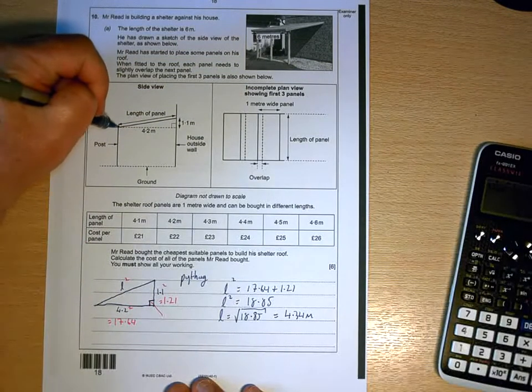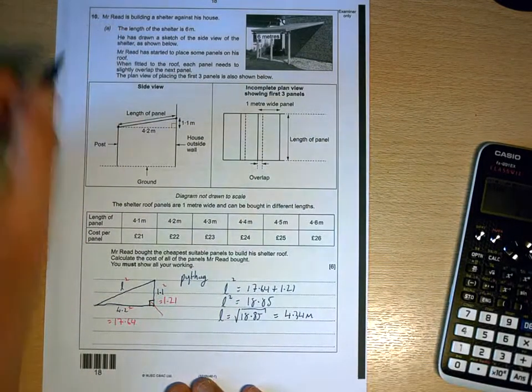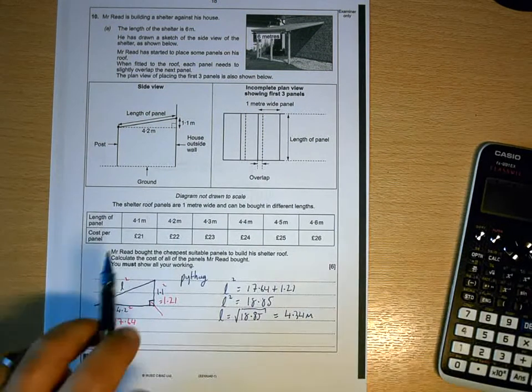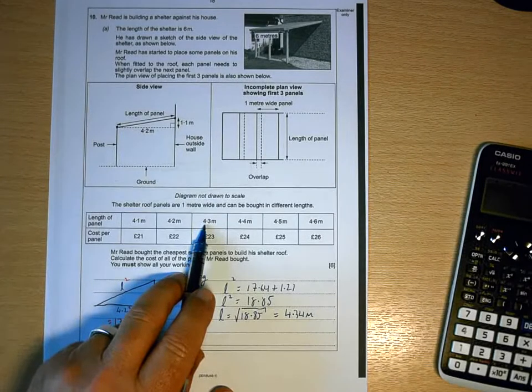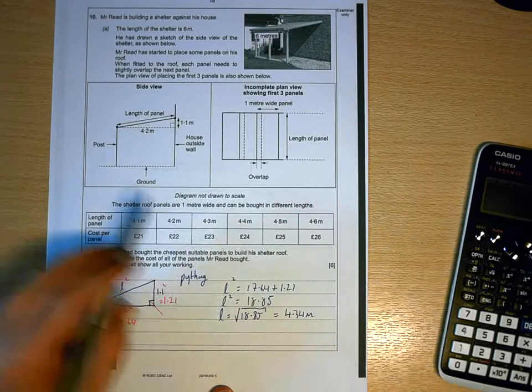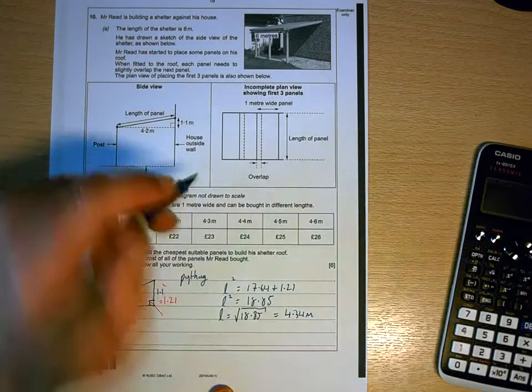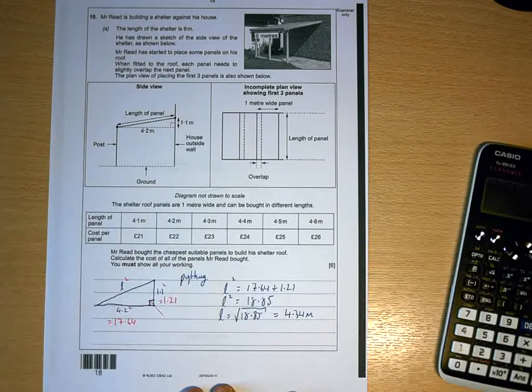measures at 4.34 meters. So if I was to buy a length of panel which is 4.3, that's actually going to be too short and it'll fall down. So I'm going to have to buy the 4.4 meter panel. So this is the panel that I'm going to buy.